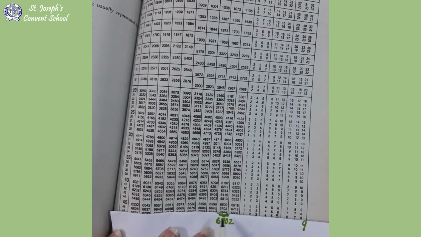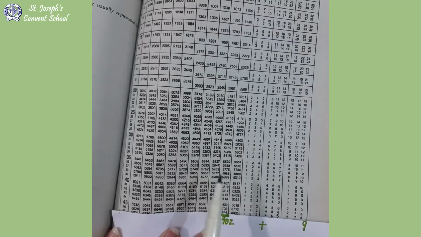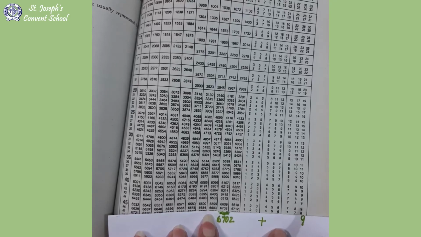For the fourth digit, column 9, the value is 8. So what we do is add these two values: 6702 plus the mean difference value. Always remember: first two digits in the first column, third digit in the row, that is the 8th column, then the fourth digit in the mean difference column, that is 9. The value written here is 8, so you will write 8.